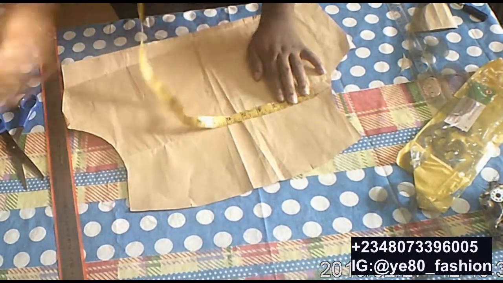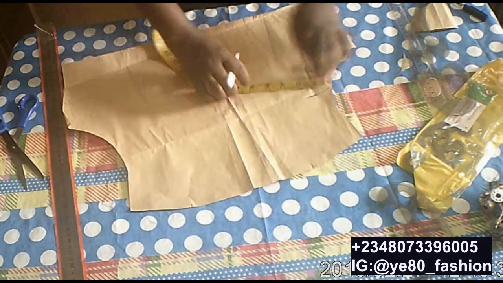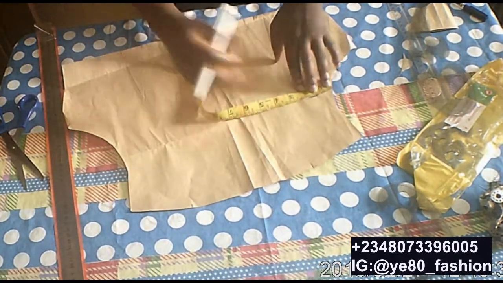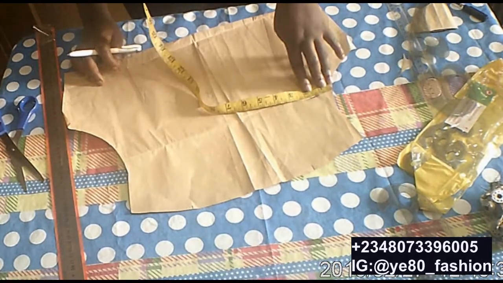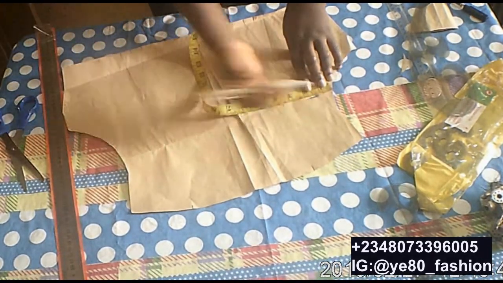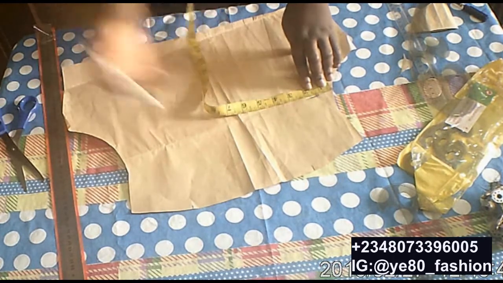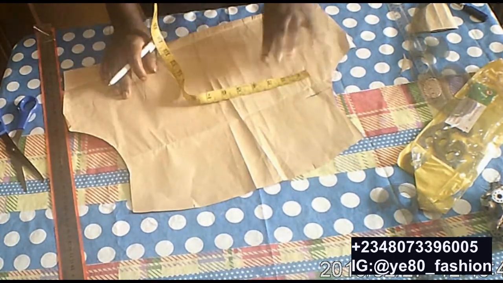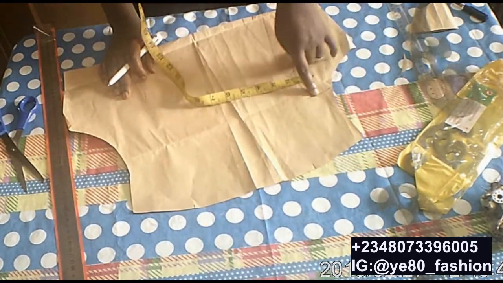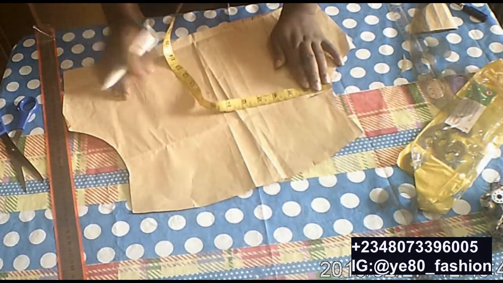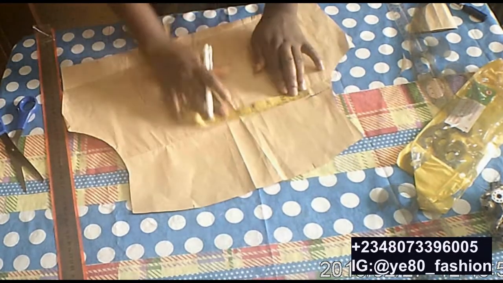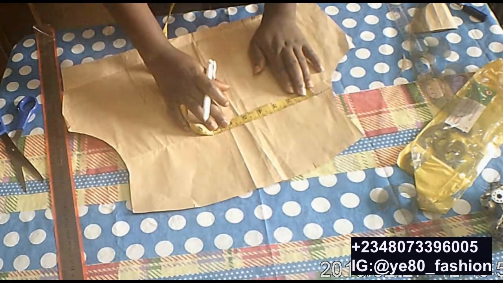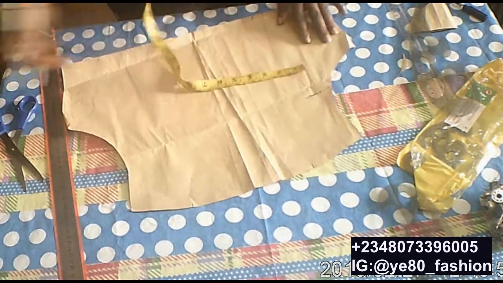Most times, if you don't know the trick to doing off shoulder, just go from your armhole. You can do 1 inch away from your armhole. You can see mine is 1.5 now, almost 2 inches. But at least do 1 inch away from your armhole. Let's go on the safe side. By the time you sew it and it's still gaping, then you can take it in. So if you don't know the trick for off shoulder, please just do 1 inch away. For my own offness from the center front is a 6. So I mark my 6.